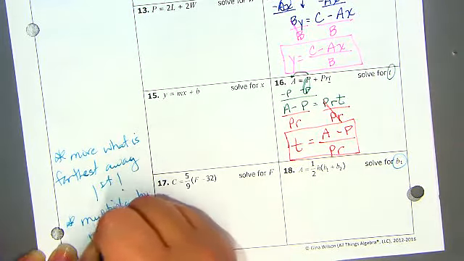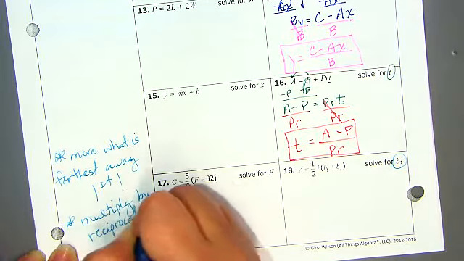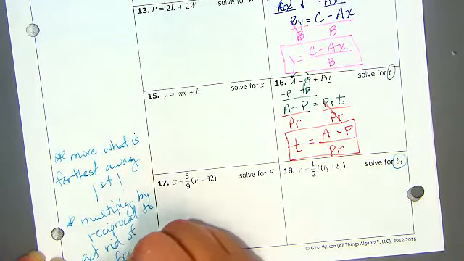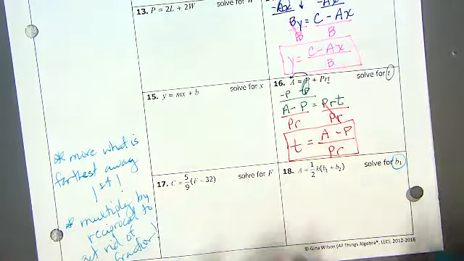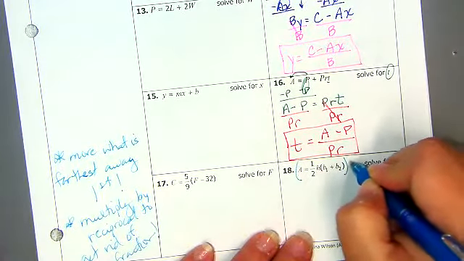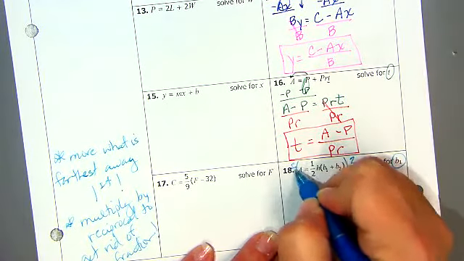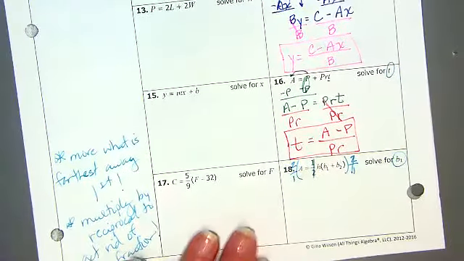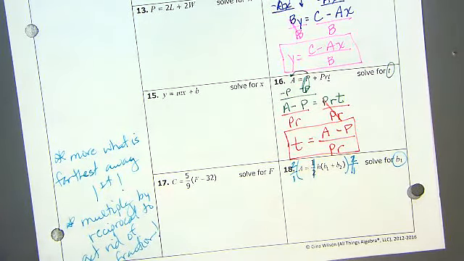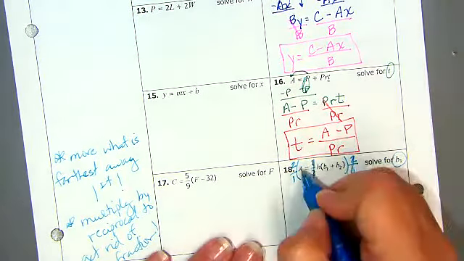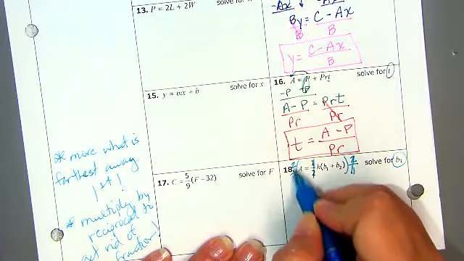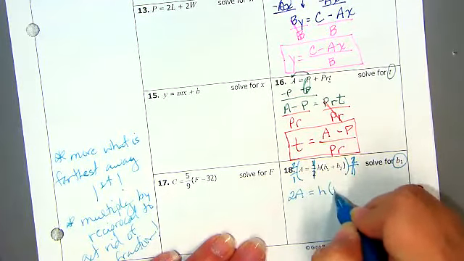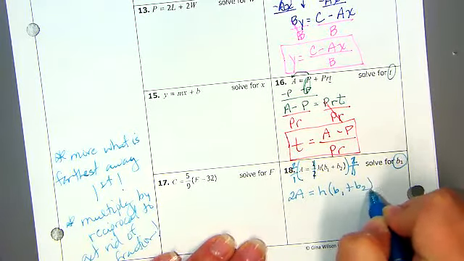Multiply by the reciprocal to get rid of the fraction. So I'm going to multiply both sides by 2 over 1, which means this is going to go away. Because 2 over 1 times 1/2 simplifies to 2 over 2, which is 1. So now I have 2 over 1, which can be just 2. So I now have 2a equals h, open parentheses, b1 plus b2, close parentheses.